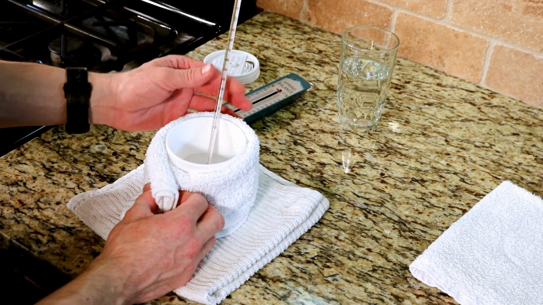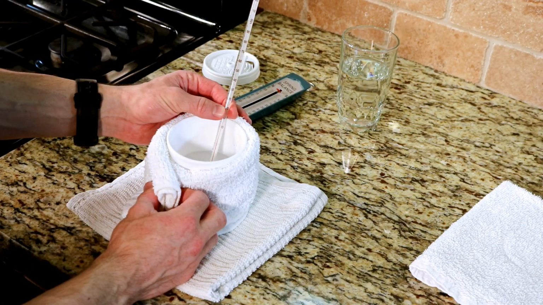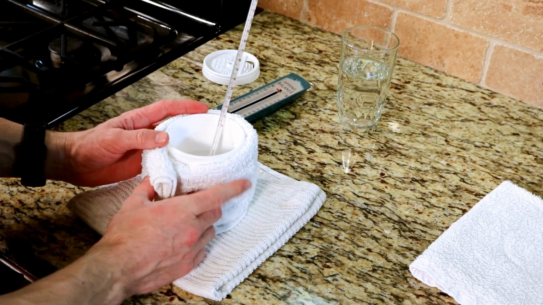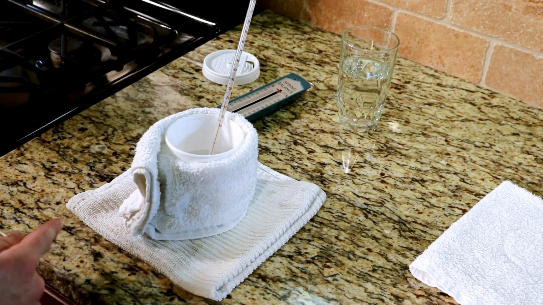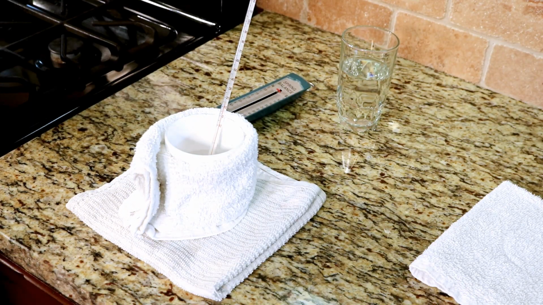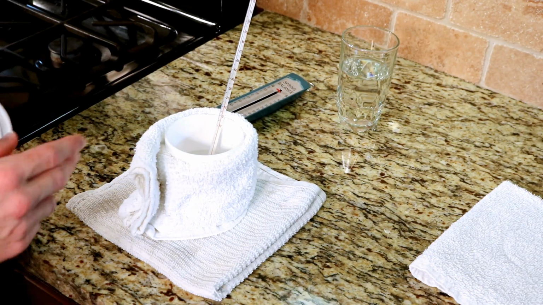Okay, so I think this has equalized now. It's at 16 degrees, and this was fridge water. It was from a dispenser in our fridge, so that's why it's extra cold. Okay, now what we need to do is get this all ready so that we can transfer the hot hex nut into the cup of water.